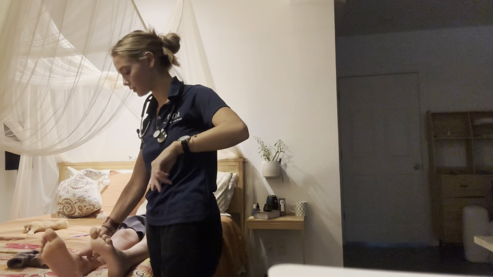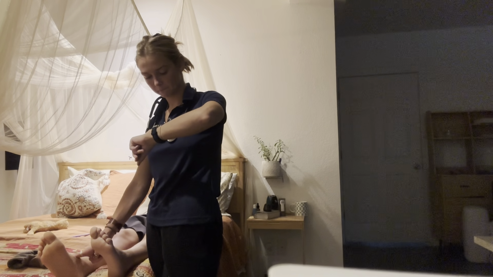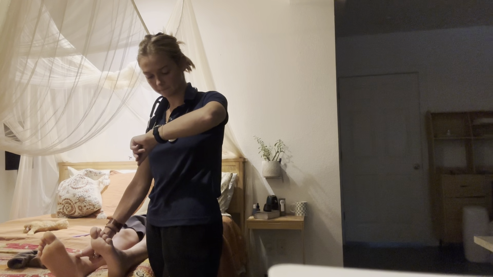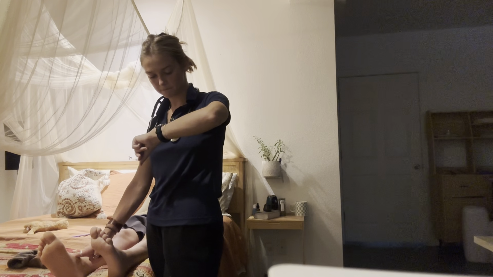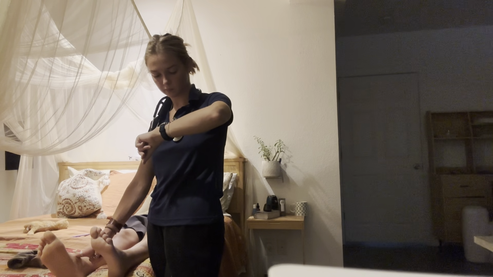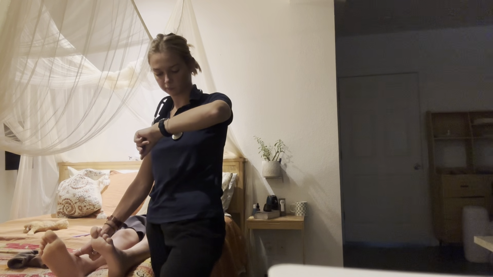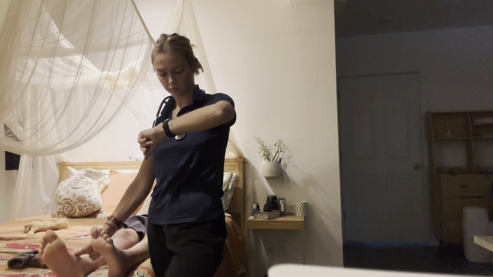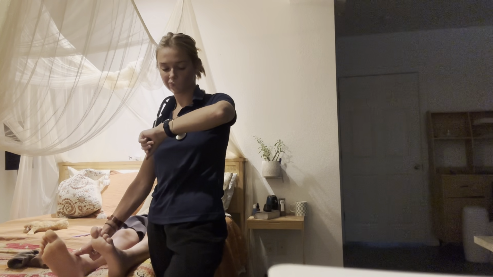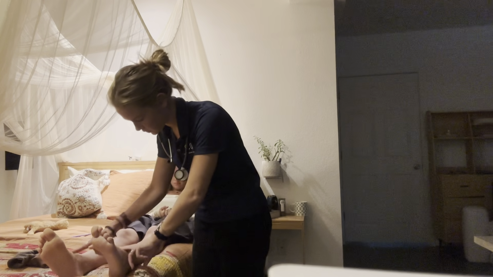Then the next foot. Now I'm going to be checking for symmetry.